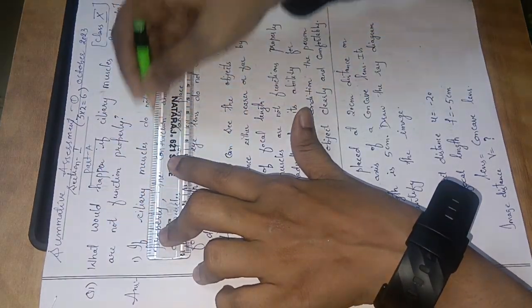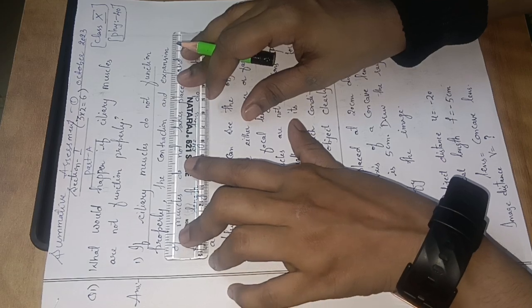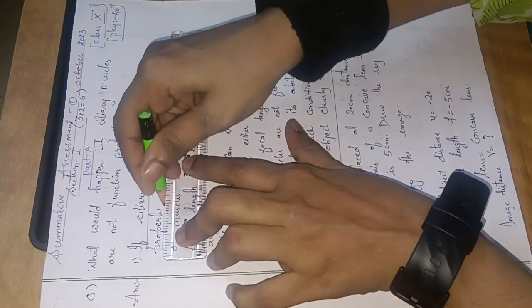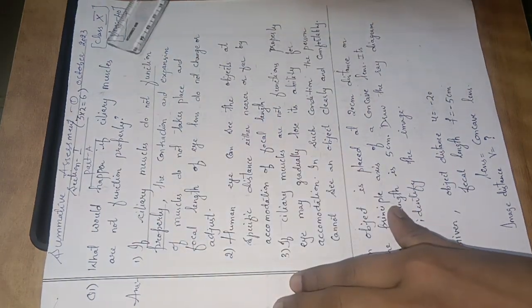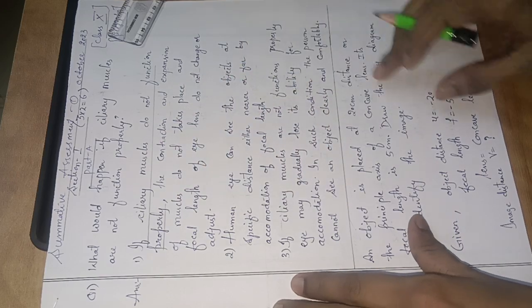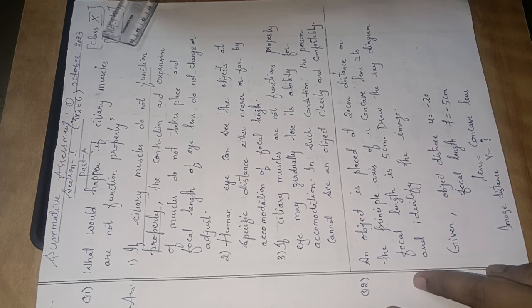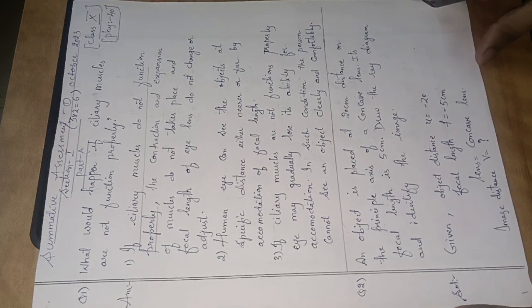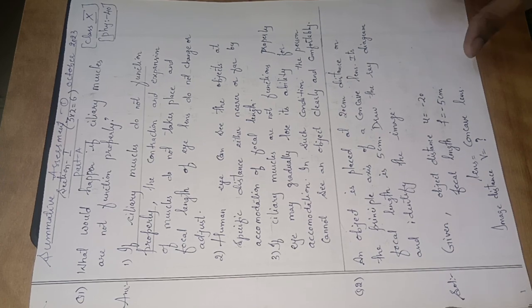What is asked in the question, you have to make it a side heading. If ciliary muscles do not function properly, this is the thing you have to underline, and the same thing you are elaborating in the answer. In this way, if you present the answer, the examiner will do the correction easily and you can score good marks. Now let's move to the next question.